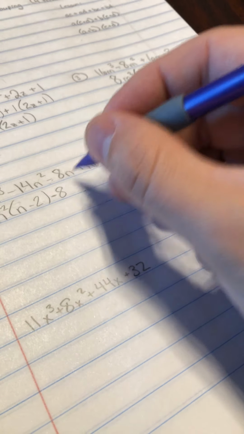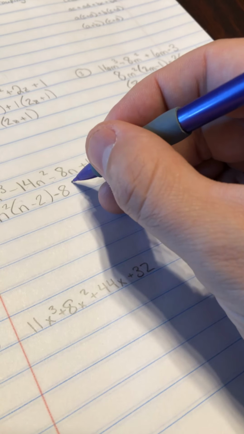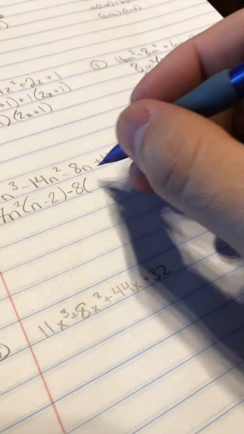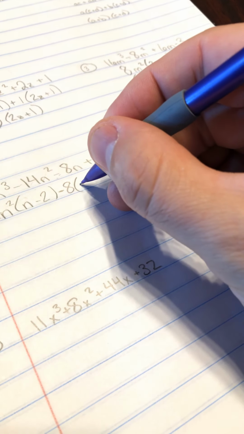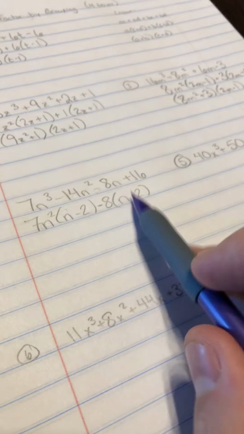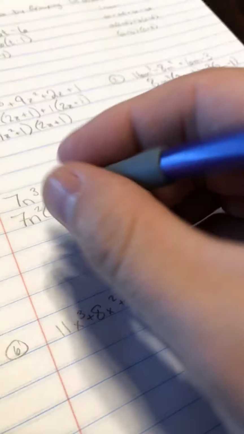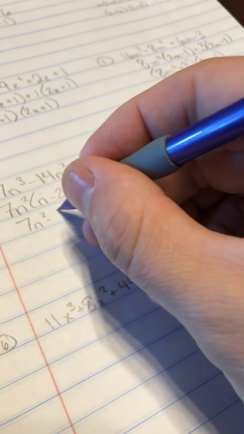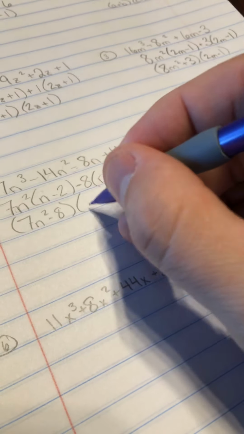But if I pull a negative 8 out of a positive 16, what happens to it? Well, it's just like that little trick I showed you in AA5. It just turns it into a negative. Notice you need these two to match. Well, now they do. So you now have 7n squared minus 8, and then n minus 2.